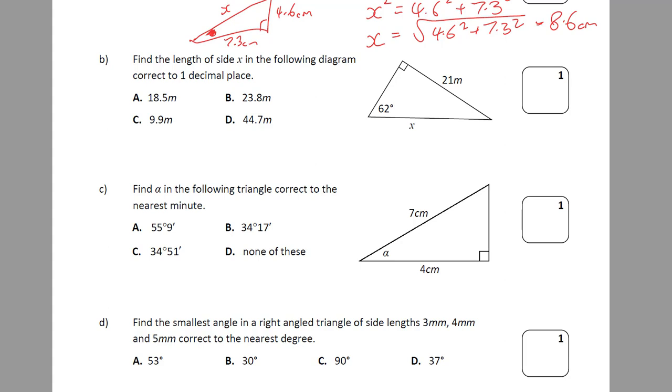Now, what sides have we got? Compared to this angle, I've got the opposite side. I've got the hypotenuse, which is opposite the right angle. I don't have the adjacent. So it's a sine situation, SOHCAHTOA. Sine of my angle 62 degrees is equal to opposite, which is 21, over hypotenuse, which is x. This is not terrible, but it's the harder of the trig ones, where the unknown's on the bottom.